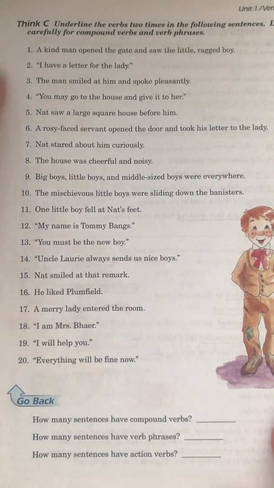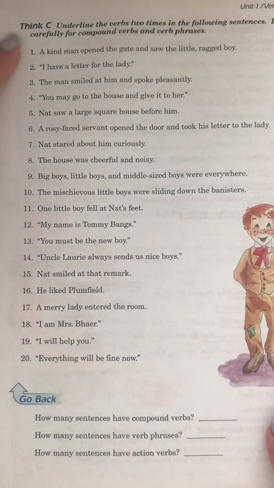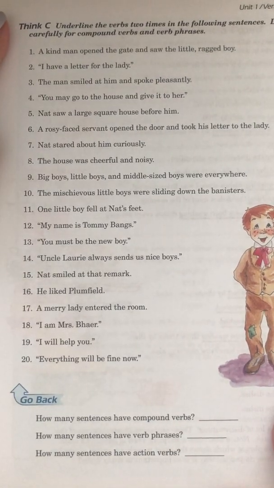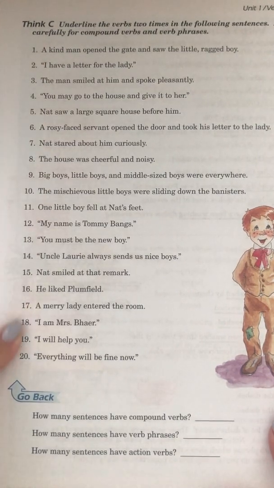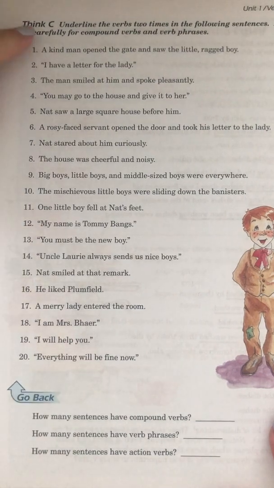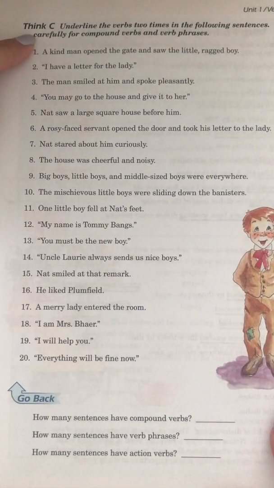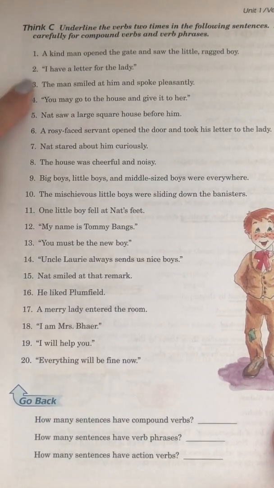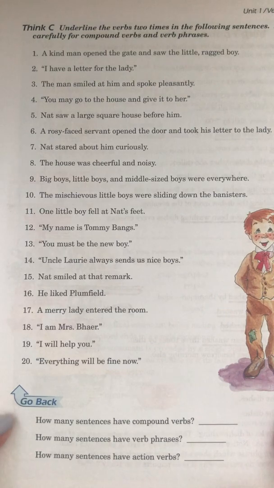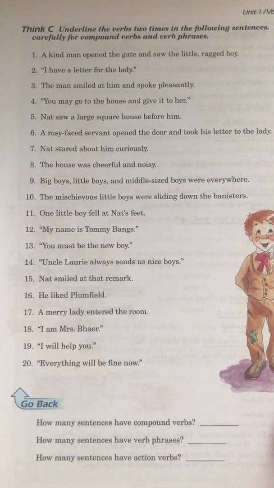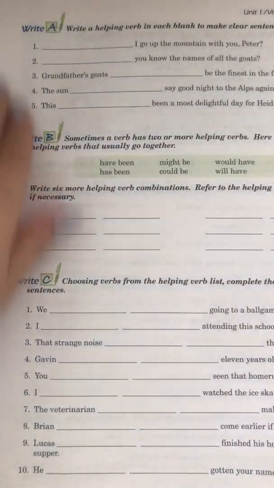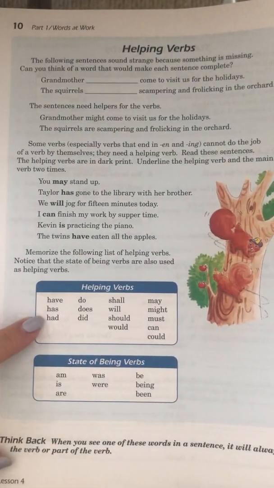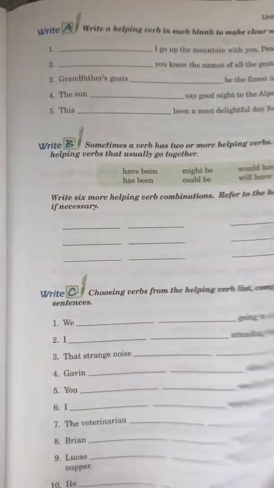So continuing on, you have a lot of quick sentences, quick exercises to identify verbs. So what you're going to do is underline the verbs 2 times in all of these sentences, and make sure you look carefully for compound verbs and verb phrases. So you're going to read all of these. You're going to underline the action verbs, and also make sure that you are looking for compound verbs, helping verbs, and remember that you can refer back to page 10, and these will help you identify even more.